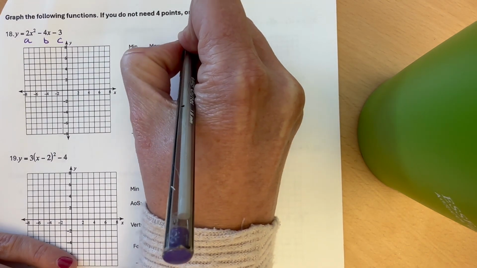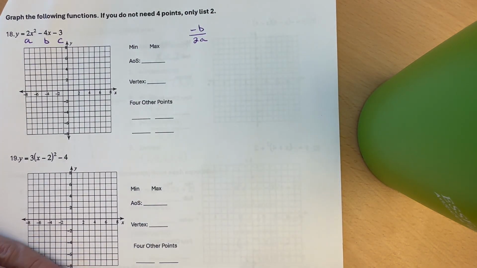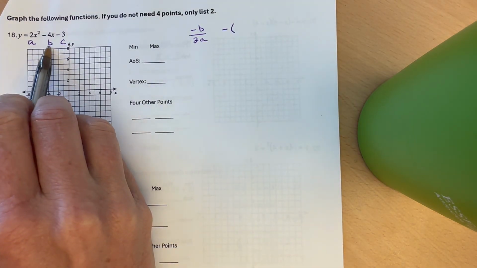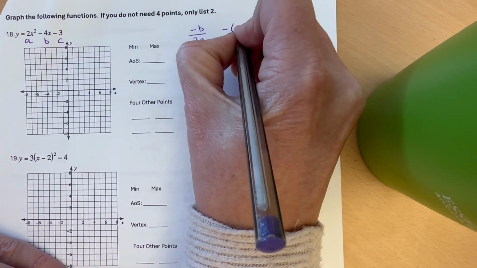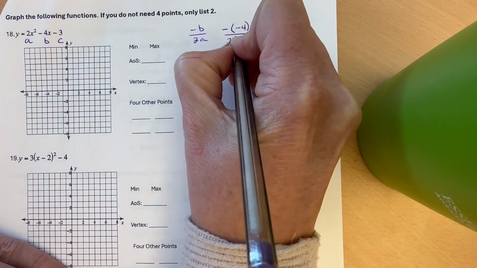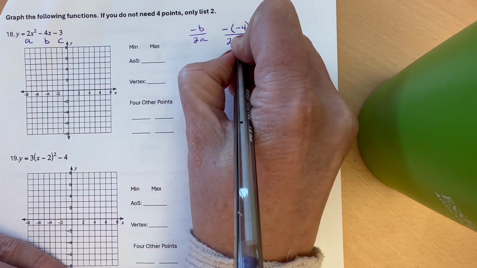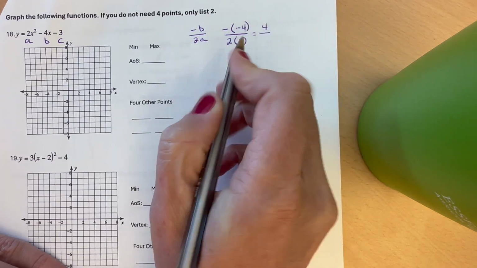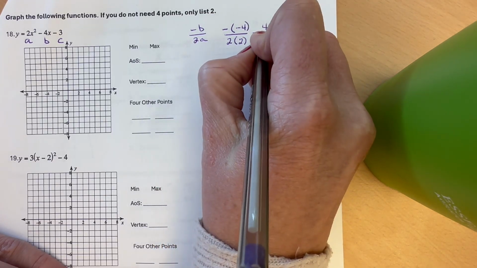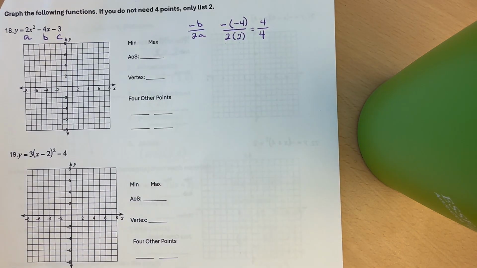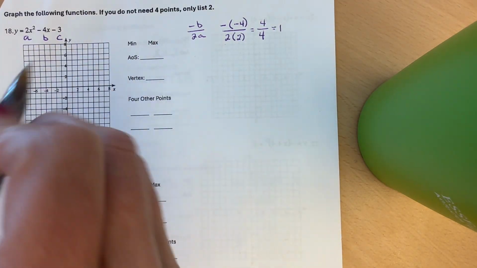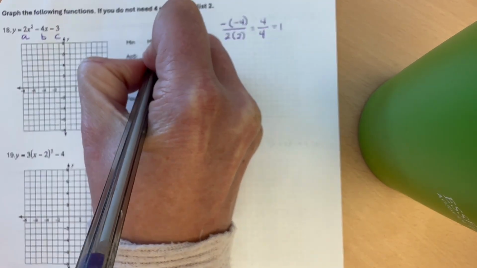That is done by using negative b over 2a. When I plug in, I write down my negative. In parentheses, I'm putting what my b is, which is negative 4. Then I have 2 times my a, which is 2. Negative 4 is positive 4. 2 times 2 is 4. 4 divided by 4 is going to be 1. This is my axis of symmetry. This is an equation, so I'm going to write x is equal to 1.